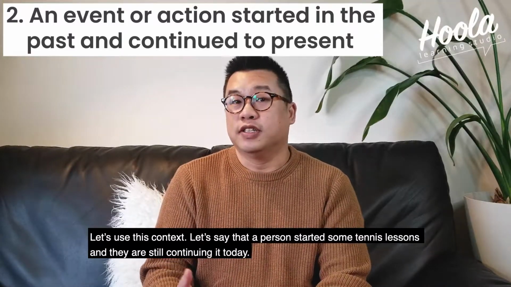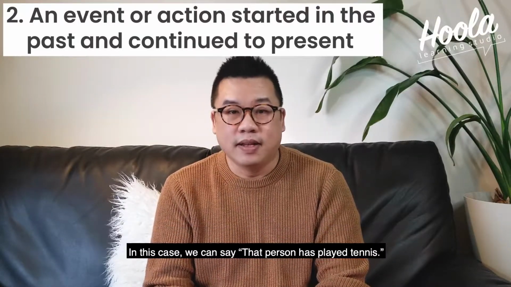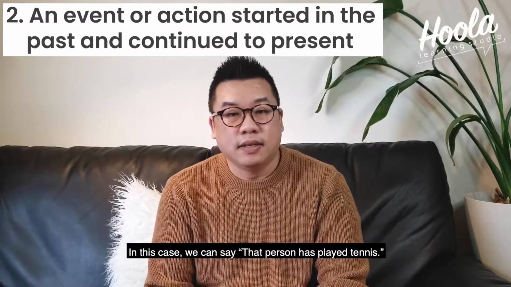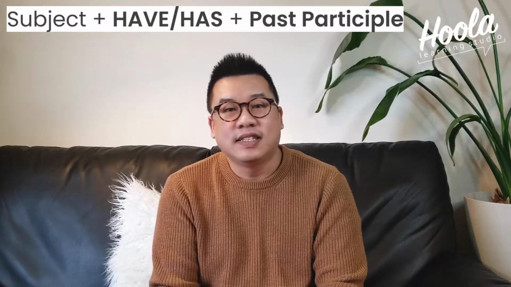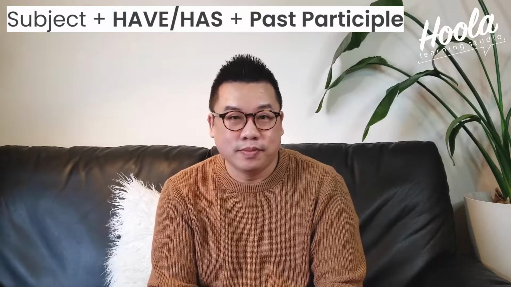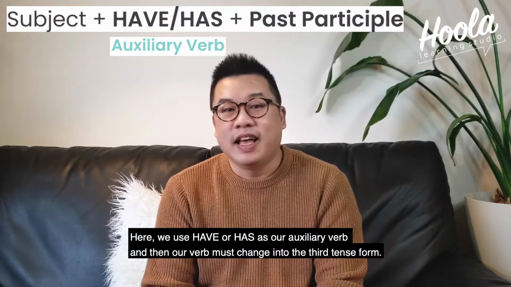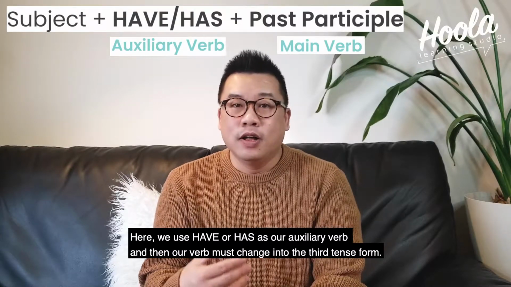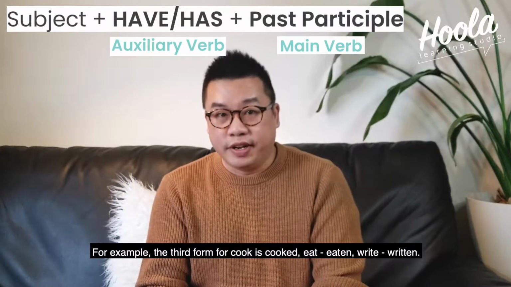Now let's use this context. Let's say that a person started some tennis lessons and they are still continuing it today. In this case, we can say that person has played tennis. So let's look at the basic sentence structure. We have our subject, we have or has, and then a past participle. Here, we use have or has as our auxiliary verb, and then our verb must change into the third form. So for example, the third form for cook is cooked, eat, eaten, write, written.